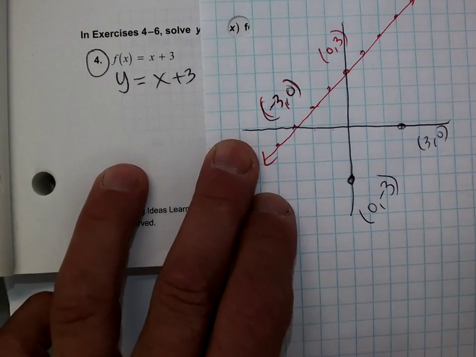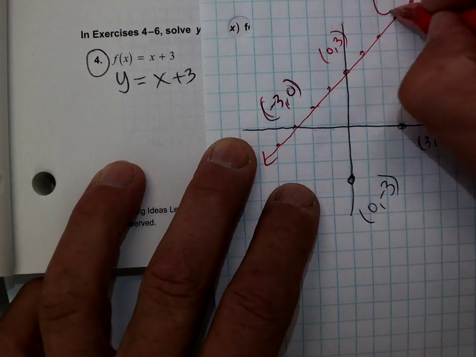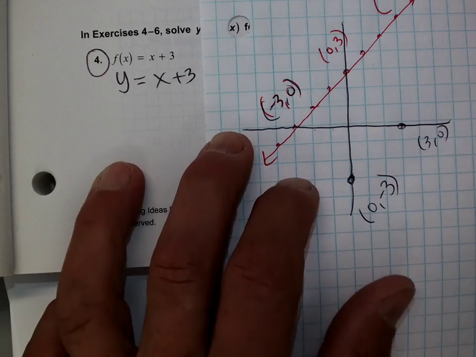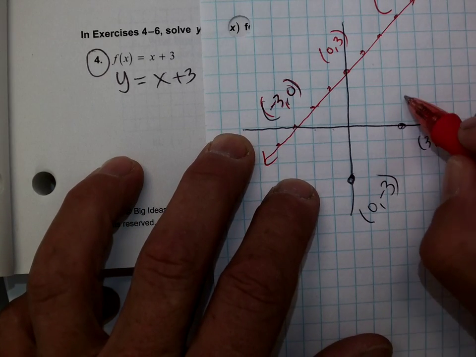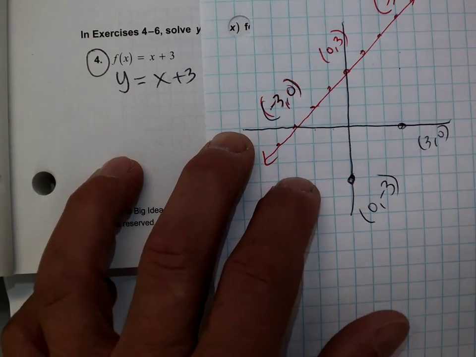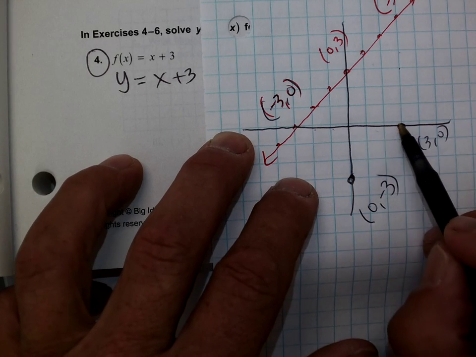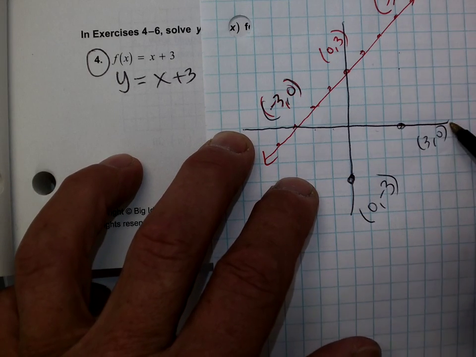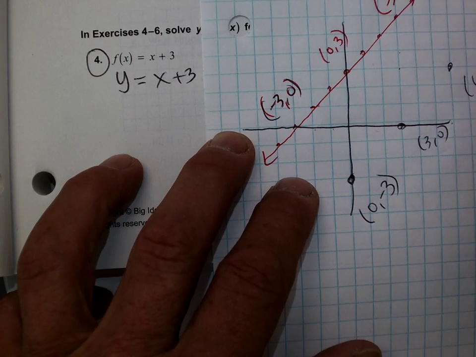I can take another point. Why not? I'm going to take this point up here. I can take any point, right? Any point. You guys agree? Probably could. I'll do one more. 3, 6, and its inverse would be 6, 3, right? That easy, right? There's the point. 6, 3.